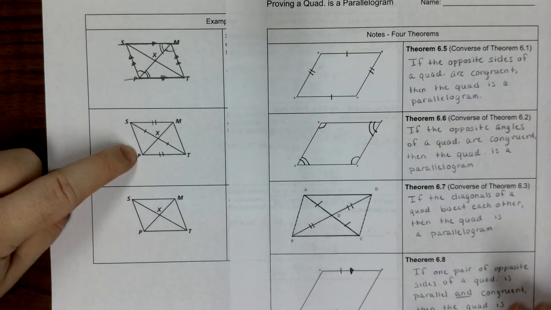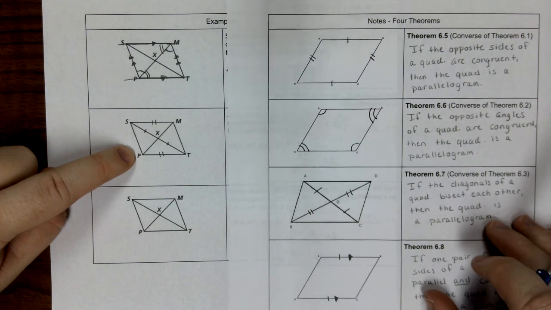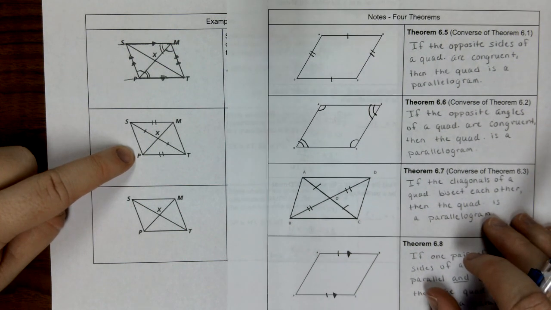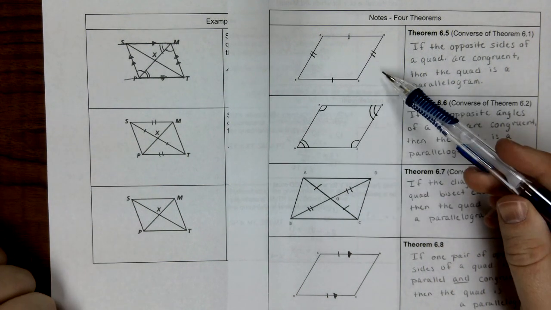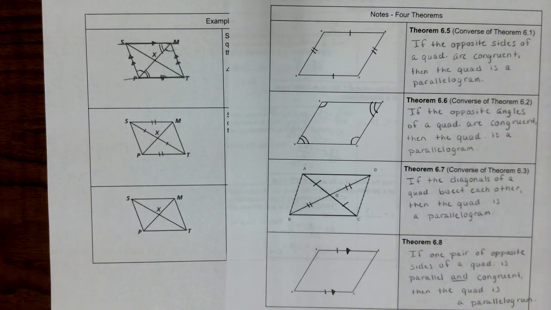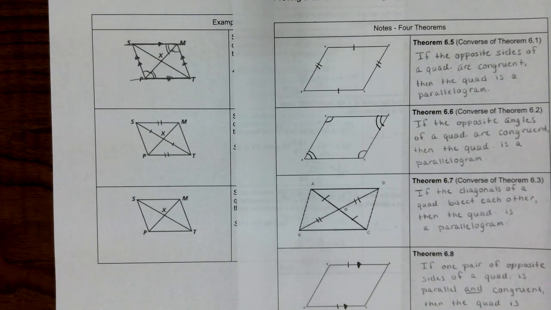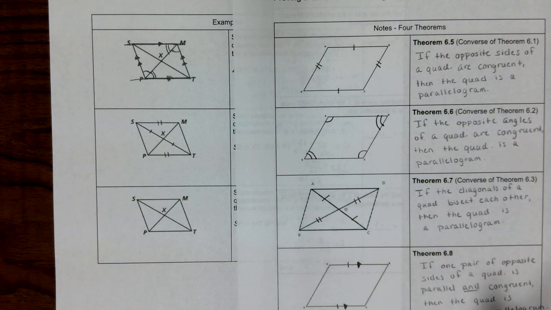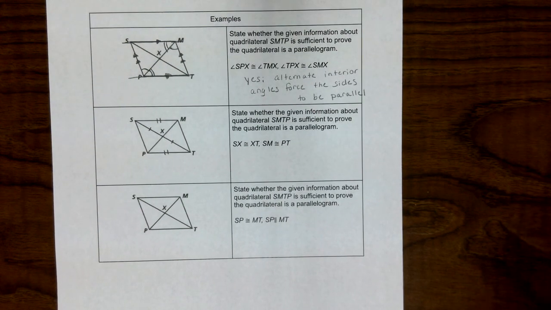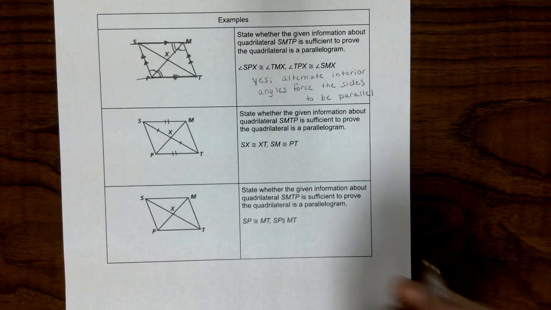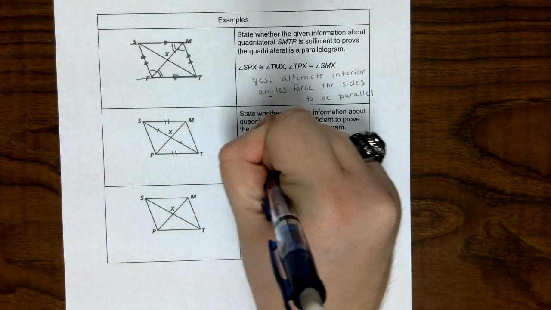Does this match anything we have here? It almost does. It's kind of like they combined half of this one with half of that one. And so unless it's exactly like one of these or the definition that we did up here, we can't say it's a parallelogram. So we're going to say no.